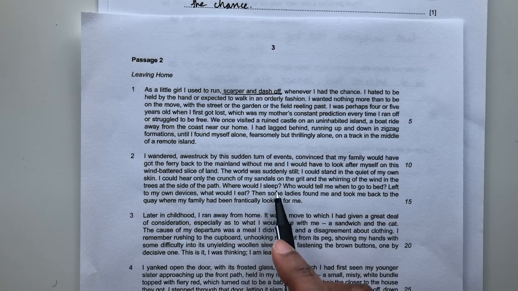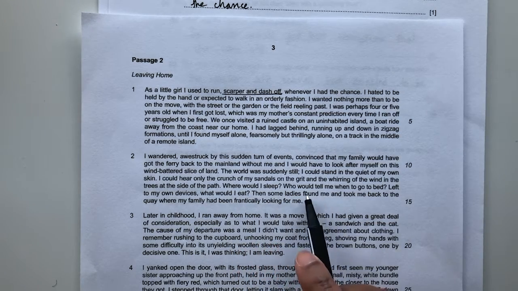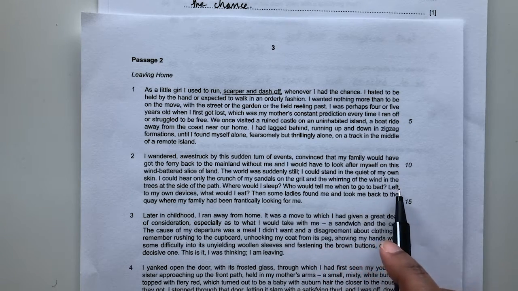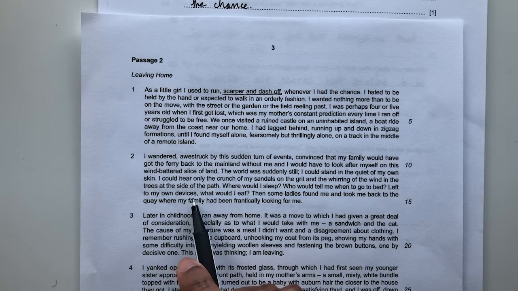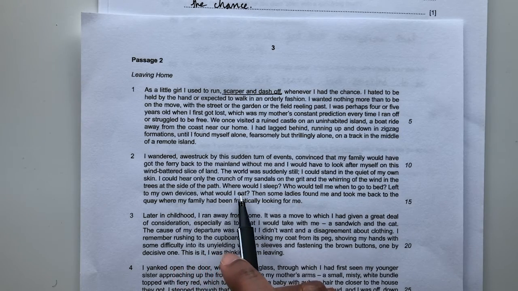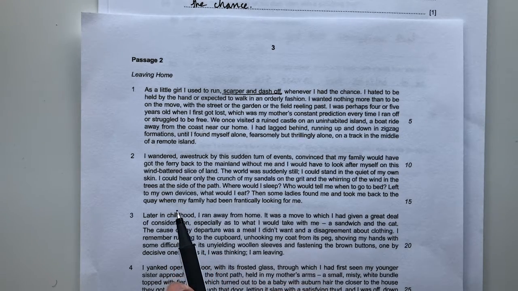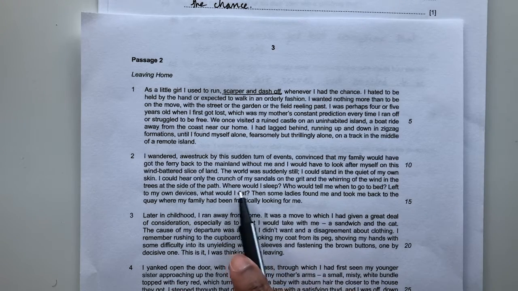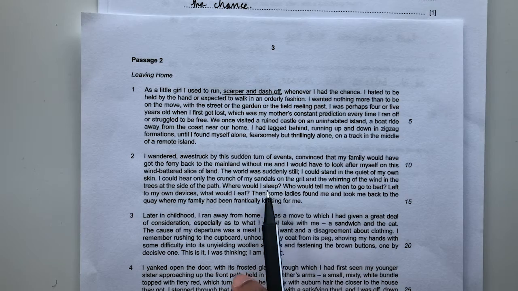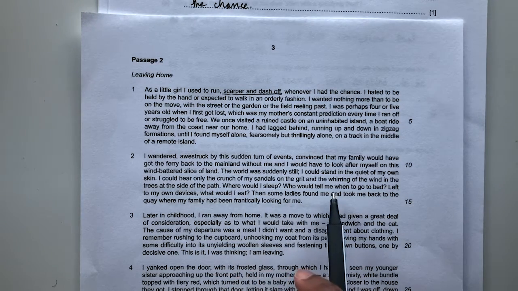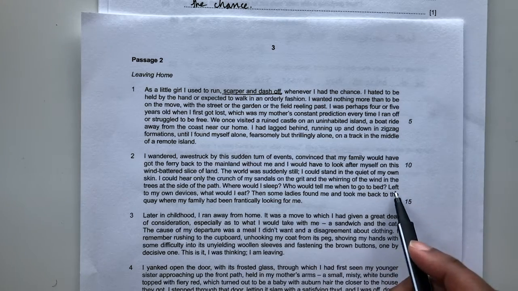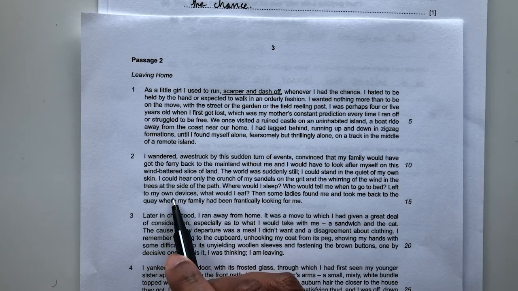Where would I sleep? Who would tell me when to go to bed? Left to my own devices, what would I eat? Okay. So here we have it. We just found it. So here the writer is starting to ask herself some questions. Where would I sleep? Who would tell me when to go to bed? And then she says, "left to my own devices."